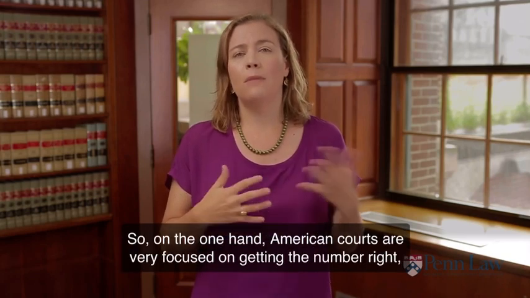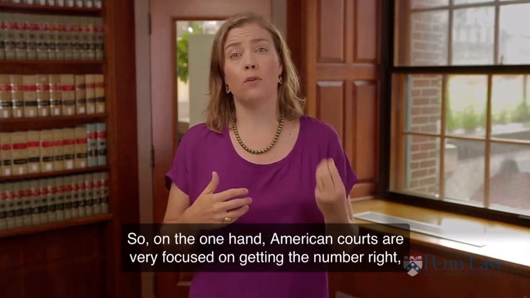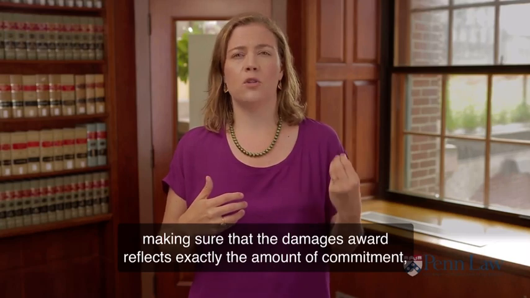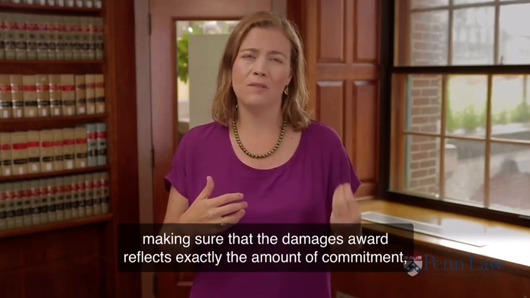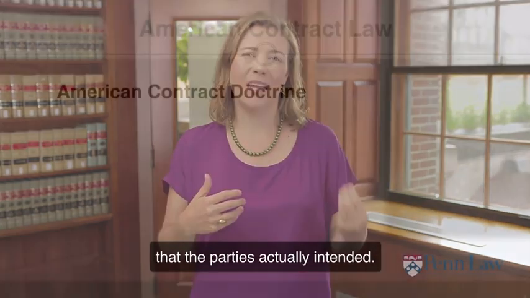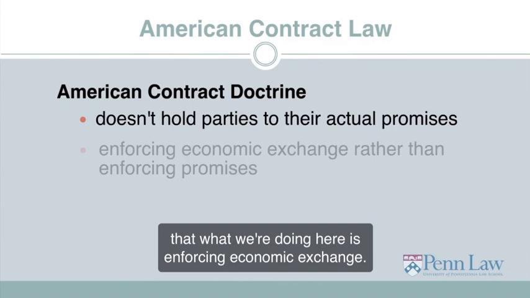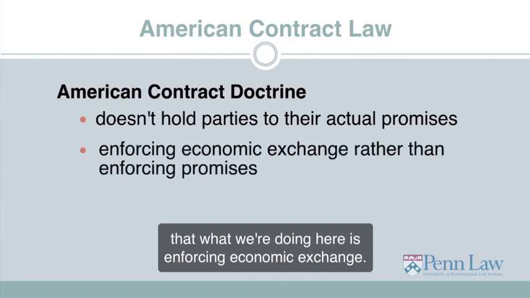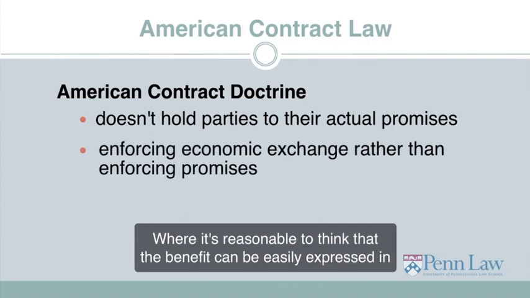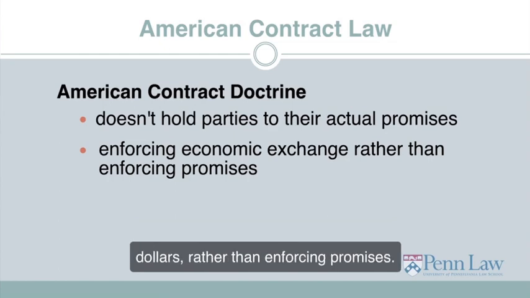So on the one hand, American courts are very focused on getting the number right, making sure that the damages award reflects exactly the amount of commitment that the parties actually intended. But we don't hold parties to their actual promises, perhaps underscoring again that what we're doing here is enforcing economic exchange, where it's reasonable to think that the benefit can be easily expressed in dollars, rather than enforcing promises.